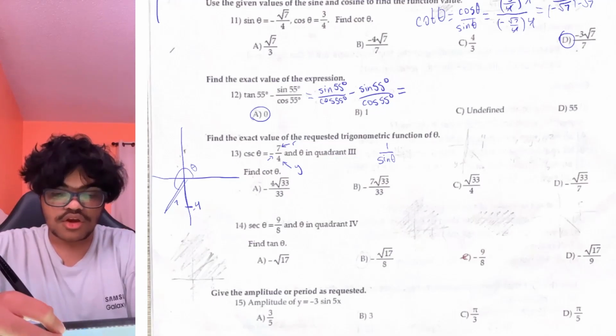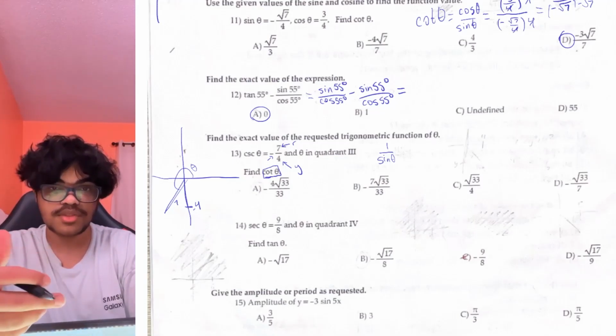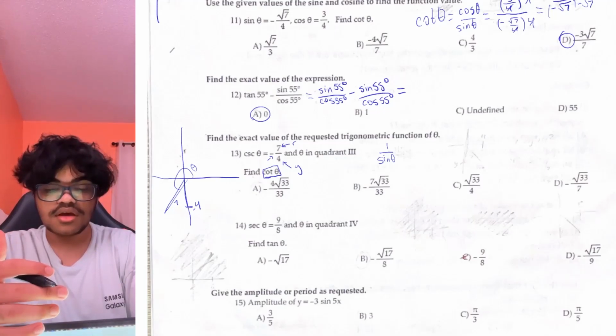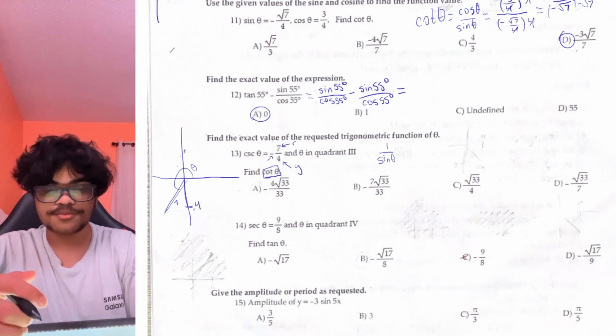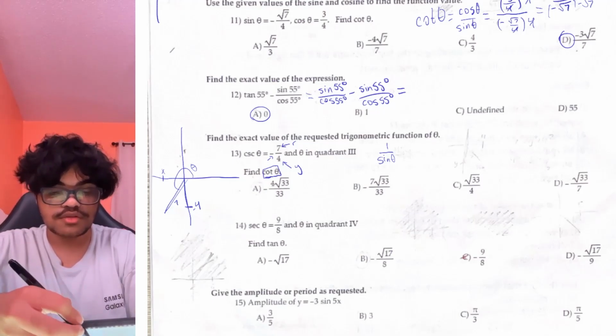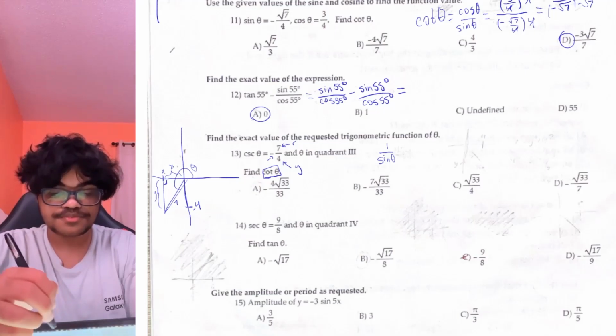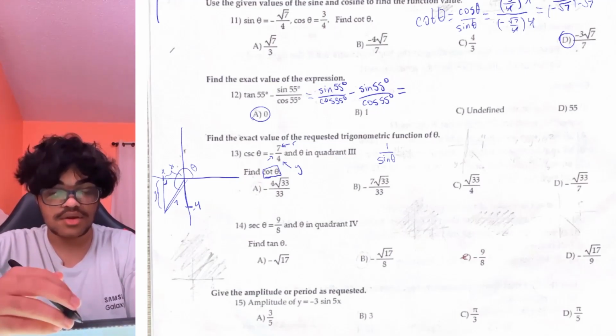Now, since we need cotangent of theta right here, we need x over y, because tangent of theta would be y over x. Cotangent, you flip that, and you'll just get x over y. So we have to find the x value, and I'm just going to mark that right here as x. X is going to be negative because we're in quadrant 3, so just keep that in mind for later. And if you see, I can connect these lines, and I just get a right triangle. Now this hypotenuse is 7. This side right here is equal to x, and this side right here is equal to y. Now we can solve for x using the Pythagorean theorem.